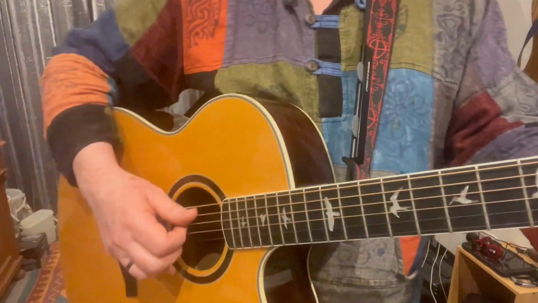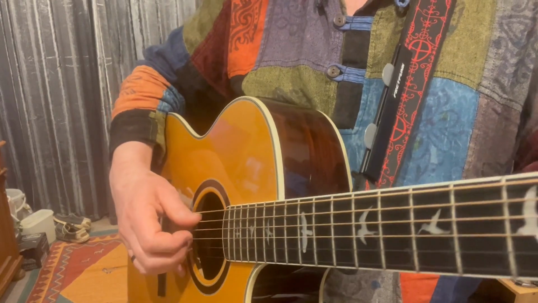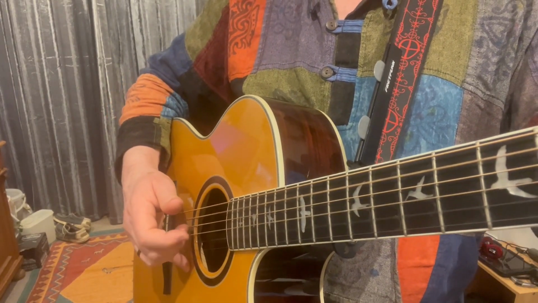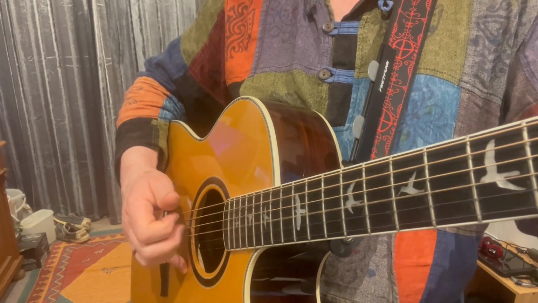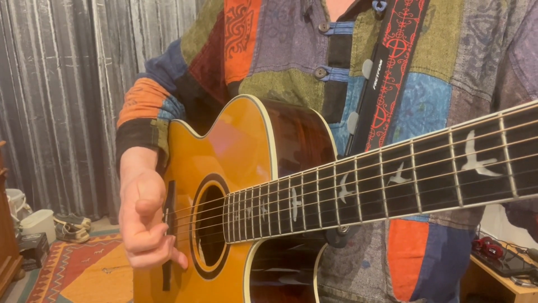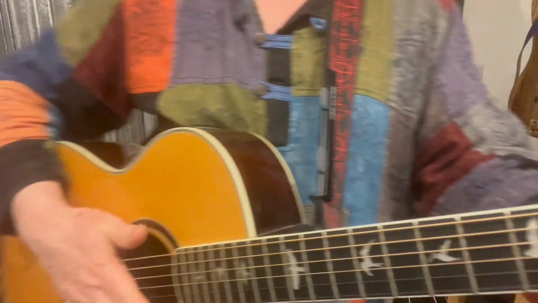Here's what my right hand is doing. So my right hand's going on that latter part, ring, middle, index, middle, 3 times in a row. First time A major, second time A major sus, and 3rd time I'm moving these fingers up from strings 2, 3, 4 to strings 1, 2, 3. So that's part A.